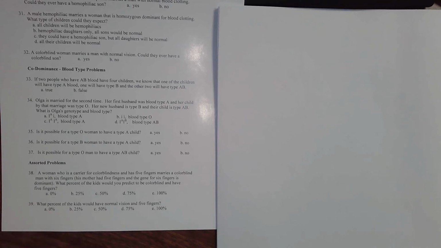All right, this next video is going to be on codominance, and what we use as a common example of codominance is blood type. So I'm going to show you a couple things. Blood type is really actually quite easy. These problems are pretty easy, but I think it's a lot easier if you use the nomenclature that I use. So I'm going to show you the standard nomenclature for blood type.